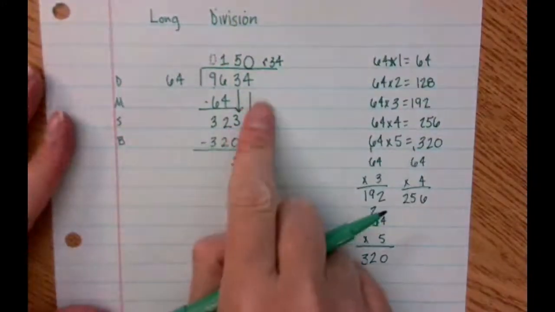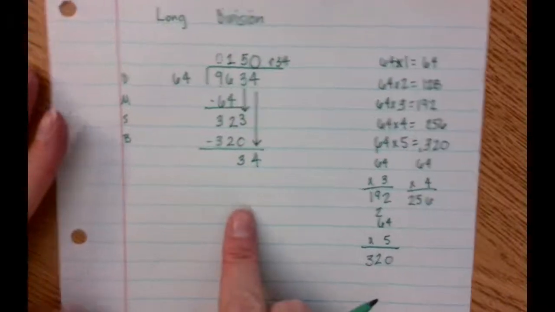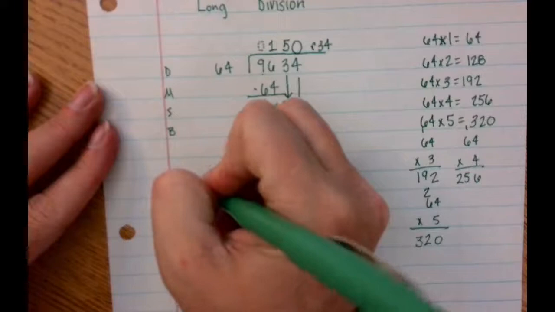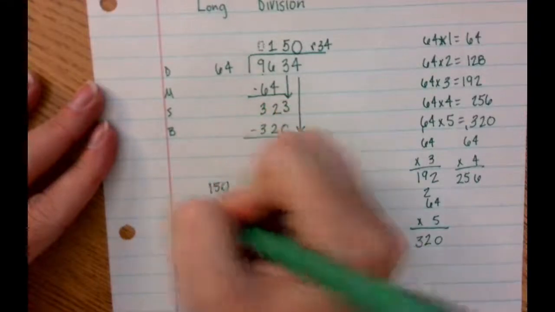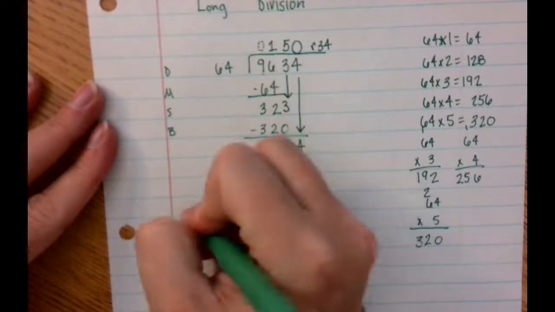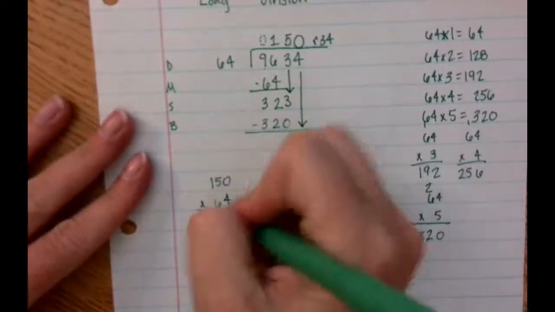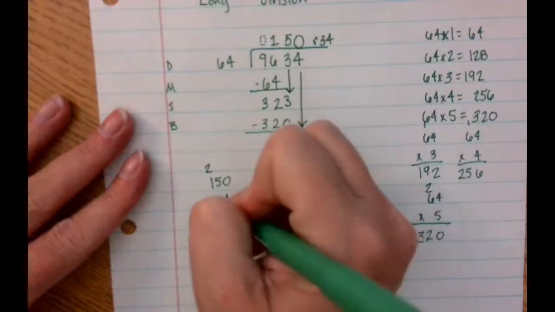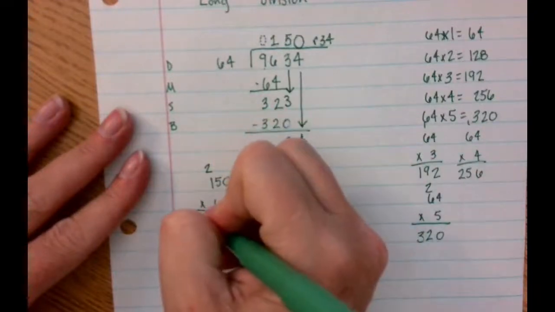Now I can check my work by doing multiplication. So that's what I'm going to do really quick. I'm going to do 150 times 64. 4 times 0 is 0. 4 times 5 is 20. Regroup my 2. 4 times 1 is 4, 5, 6.